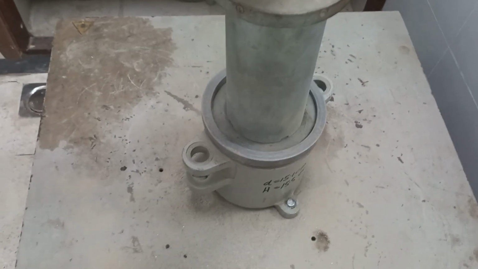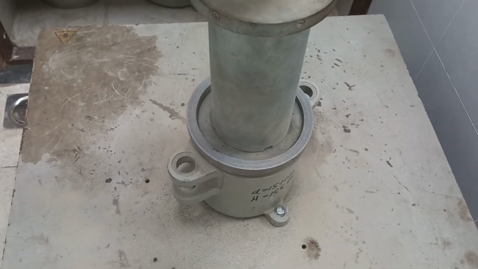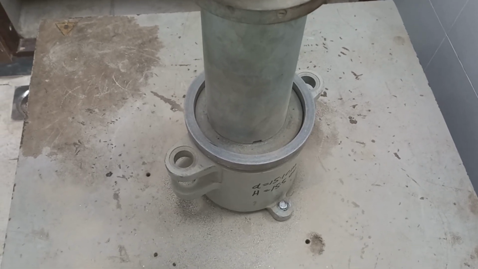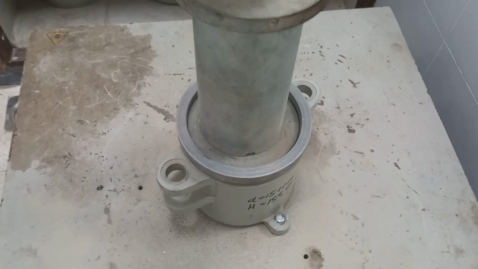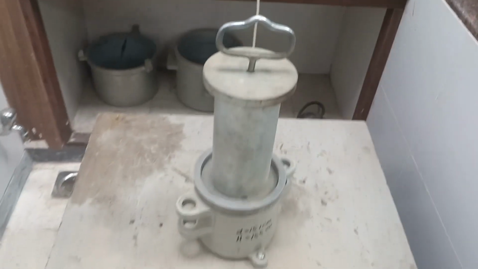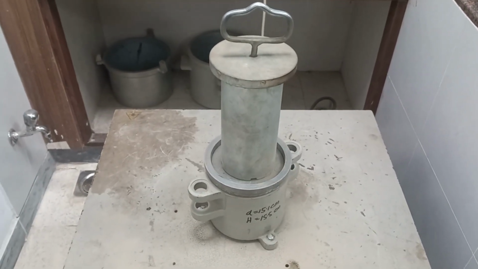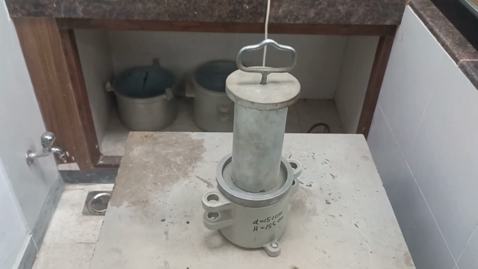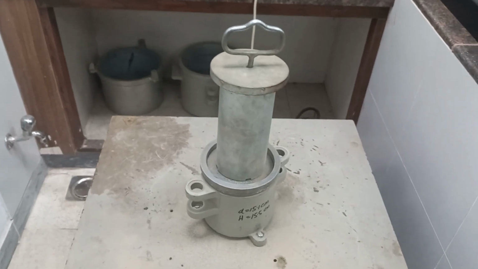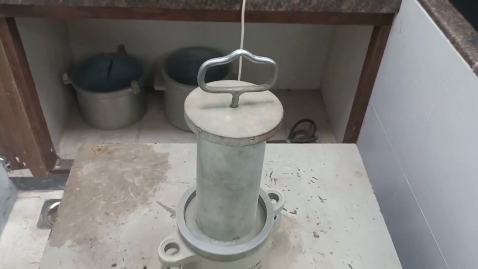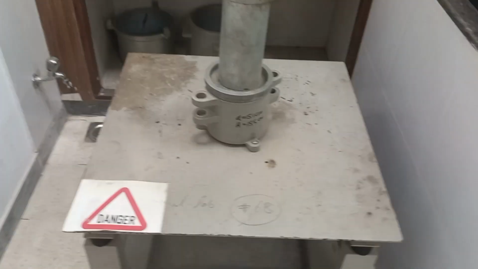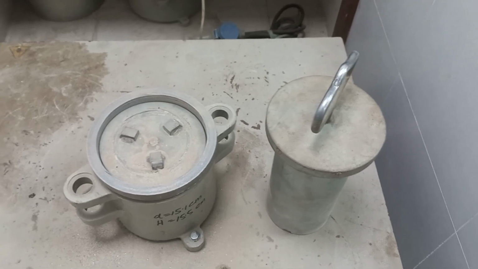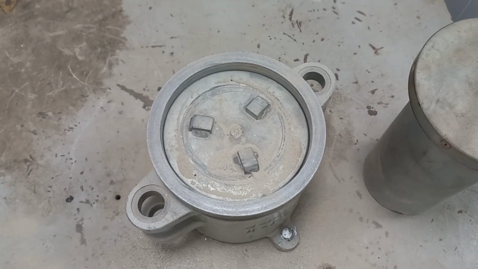This is the start of the test. You can see that soil is starting its compaction. This procedure will be followed for 5 minutes. After 5 minutes, we will take the readings. After 5 minutes, we will remove the surcharge weight and surcharge base plate.